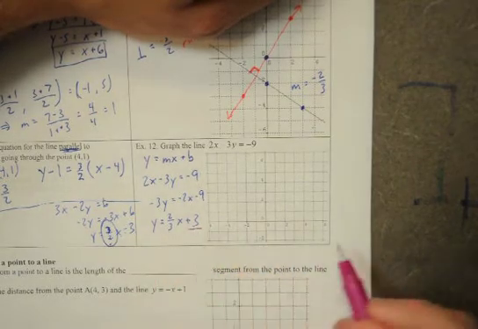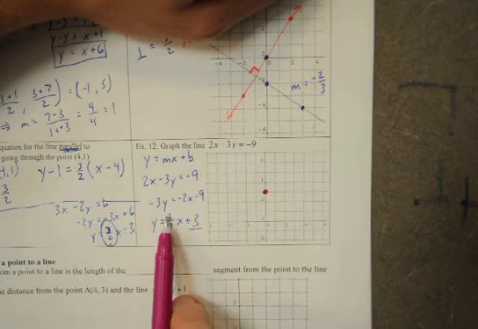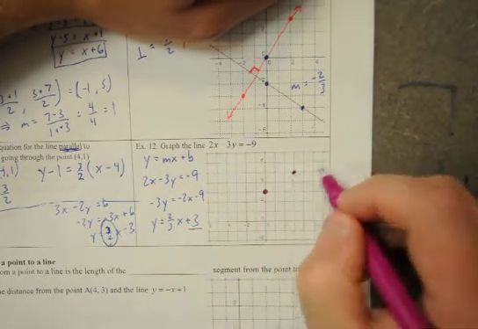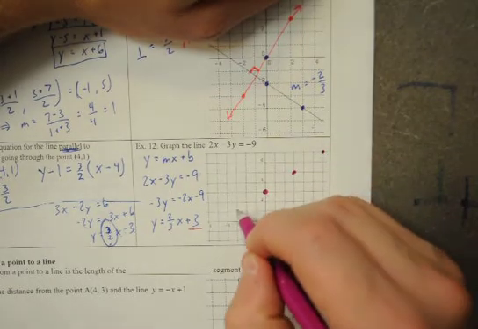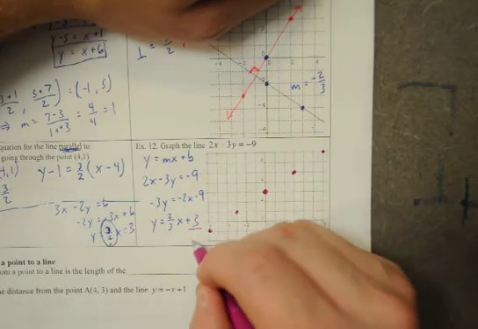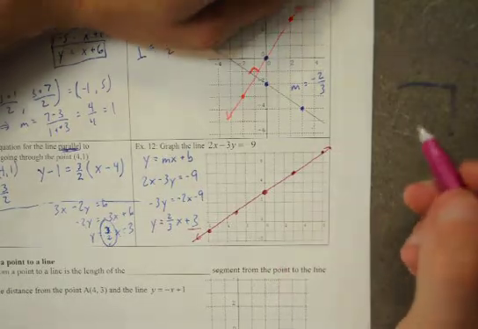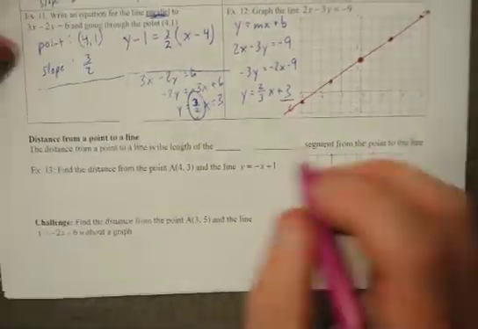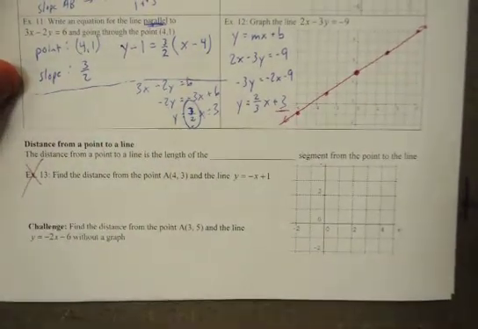We're going to start at that point right there, which is our y-intercept. And then we're going to go up 2 over 3. Rise over run. Go the opposite way. Rise over run. And there is our line. Now we're going to skip this. We're not going to learn that this year. Which means that we're done.